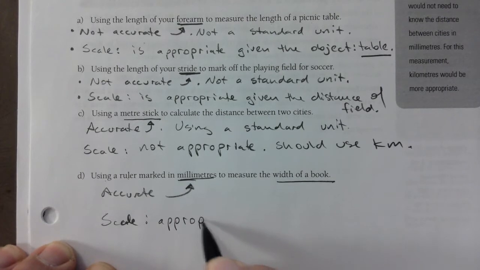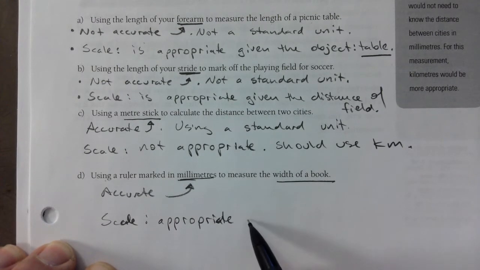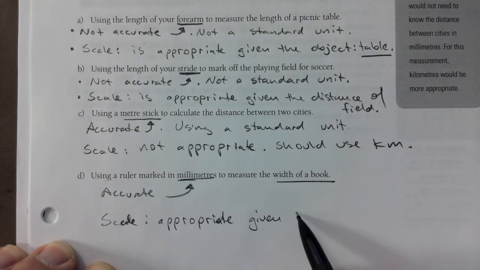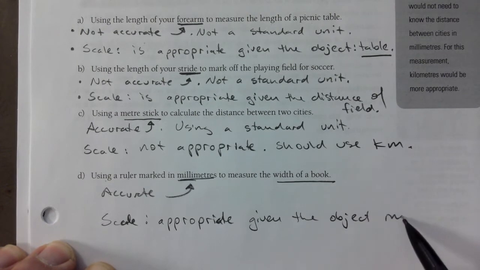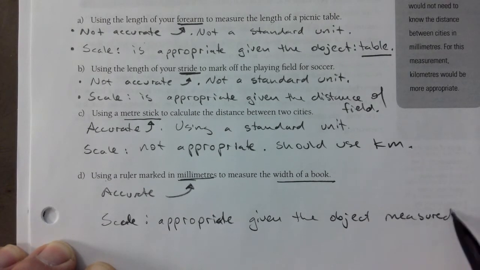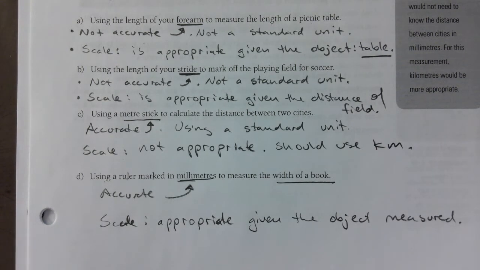Appropriate given the object measured. Okay, so it could be centimeters or millimeters. Both of them would be appropriate actually in this case. Inches, right? Quarter of an inch would be appropriate.